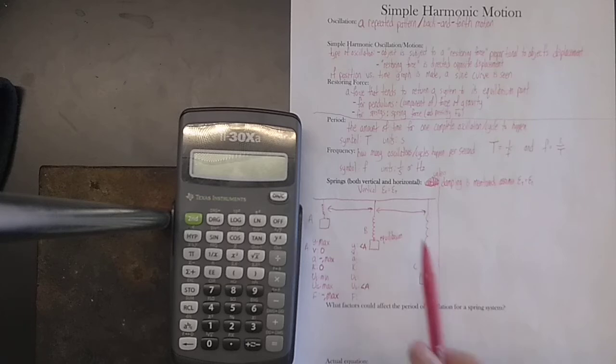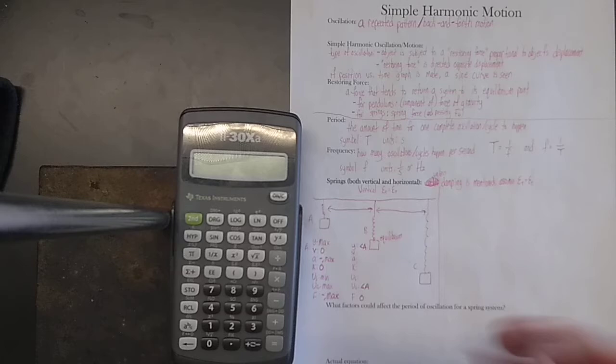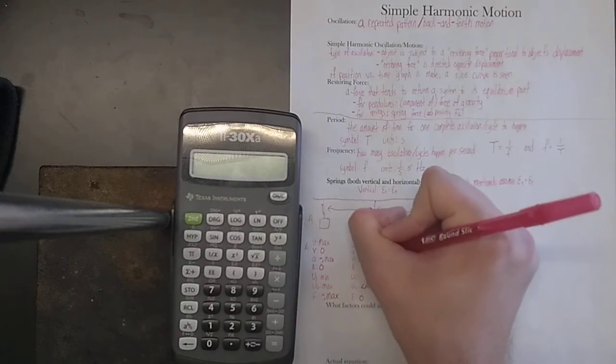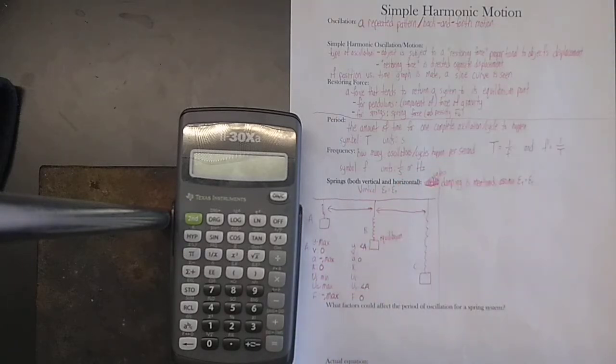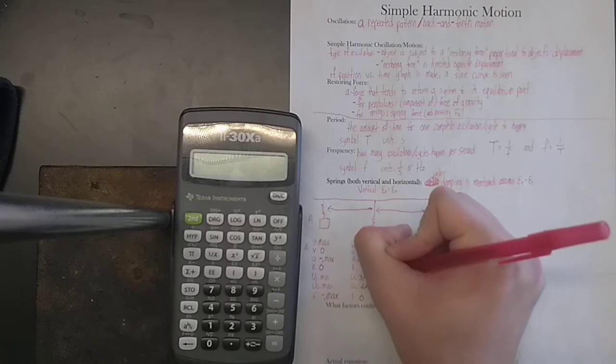All right. Since it's at equilibrium, that means the forces are balanced, which means there's no net force acting on the object. If there's no net force, there can't be any acceleration. So the restoring force at this point is 0 because it's at equilibrium. So is the acceleration. The spring has stretched out a little bit more, so the elastic potential energy has increased. So I would say the elastic potential energy is greater than it was at A.